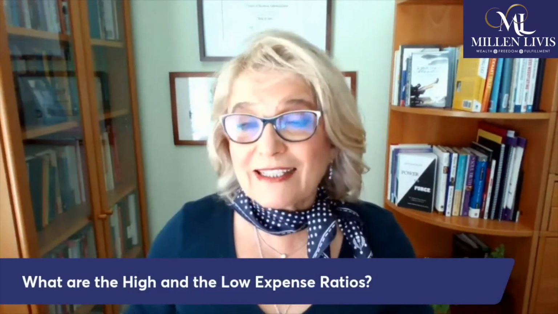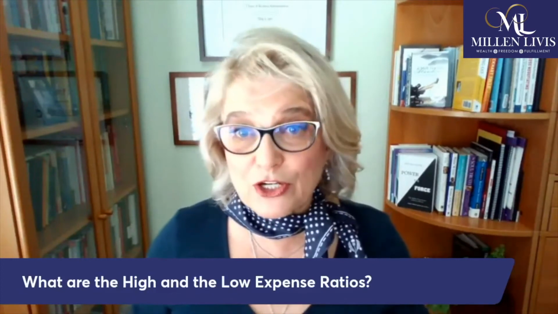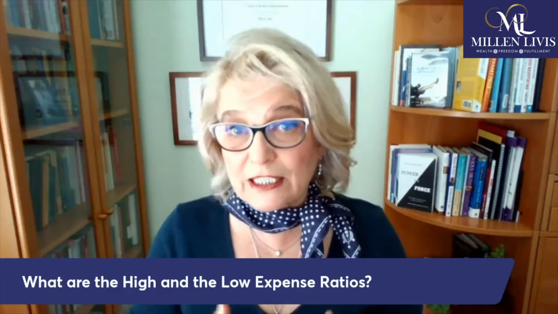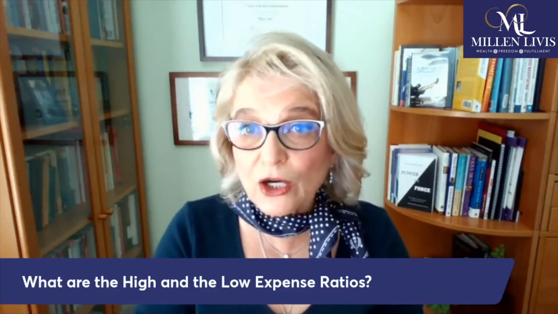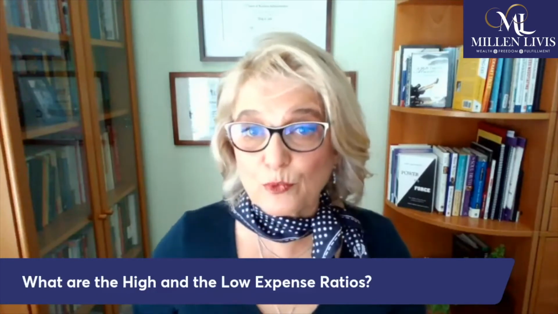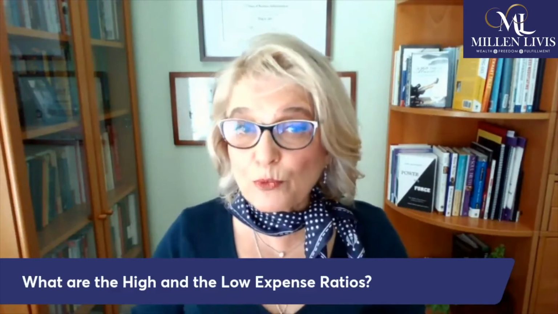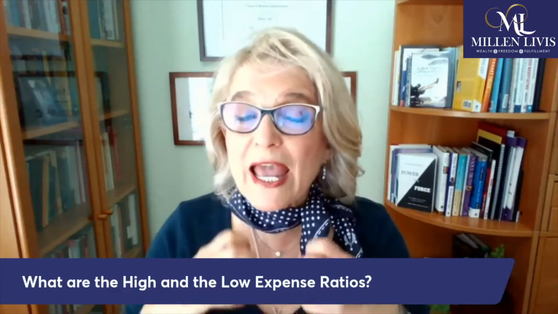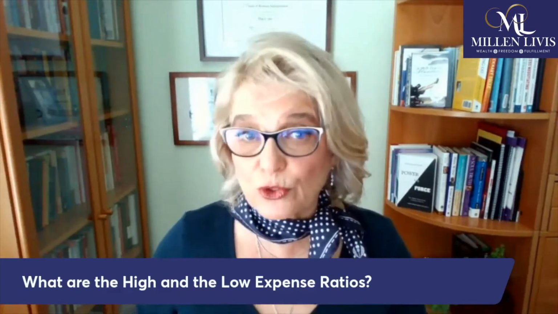What are the high and the low expense ratios? A number of factors determine whether an expense ratio is considered high or low. A good expense ratio from the investor's viewpoint is around 0.5% to 0.75% for actively managed portfolios.